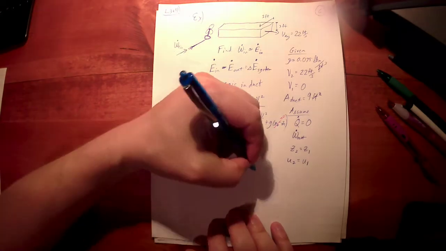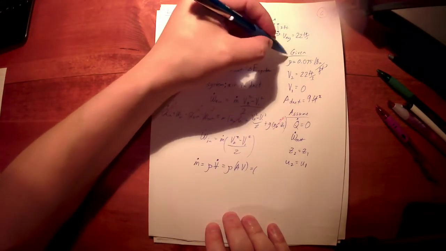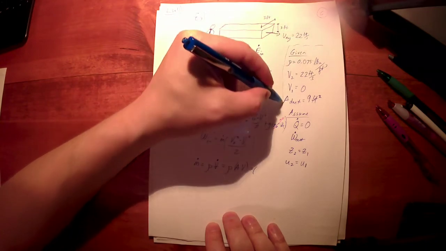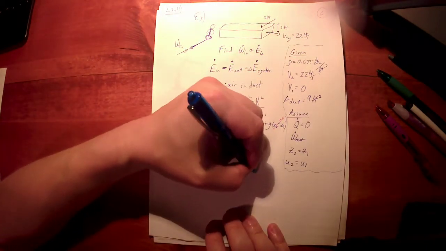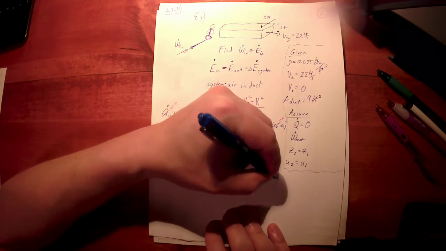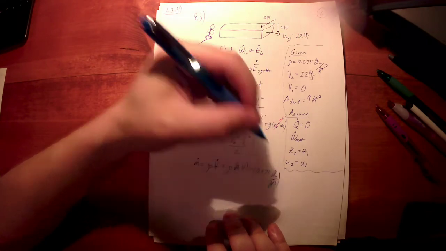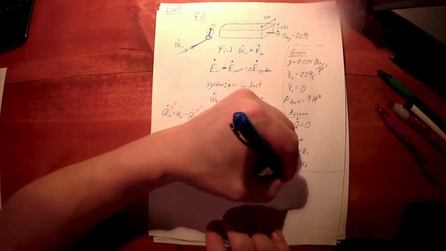So m dot then is going to be, they've given us a density, and they were generous enough to do that. Let's kind of box this in. The density they've given to us is 0.075 pound mass per cubic foot. Have your calculators ready. I'll work this with you, but have your calculators ready always.